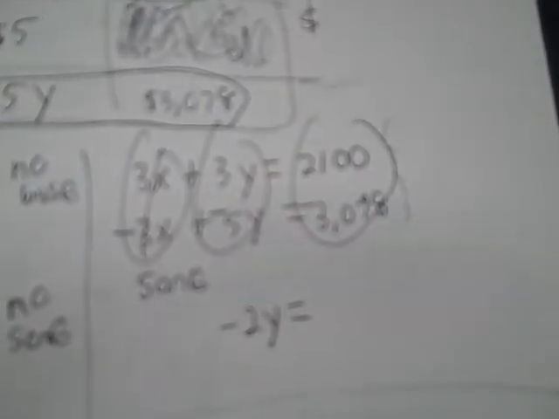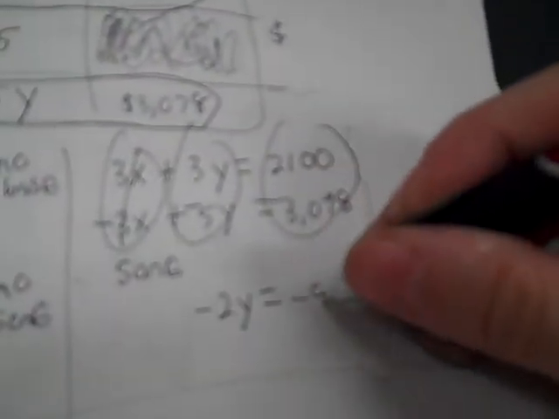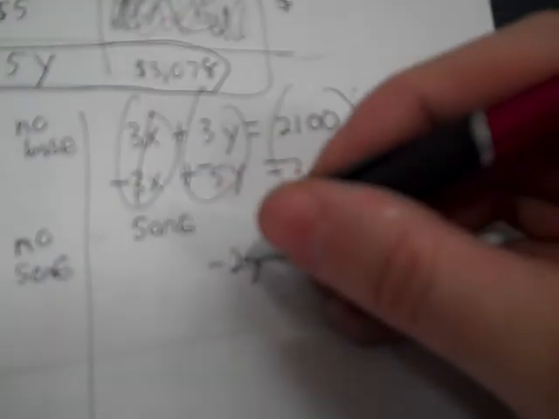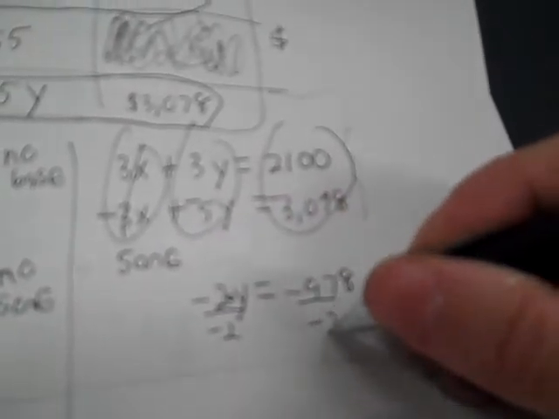So negative 2y. And then I add 2,100 plus negative 3,078, and that's negative 978. Then I just dot. I don't have to add or subtract. I just need to divide by negative 2. And I take negative 978 divided by negative 2, and that's 489.